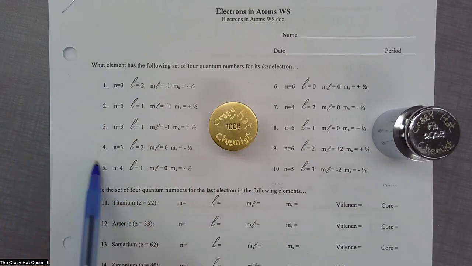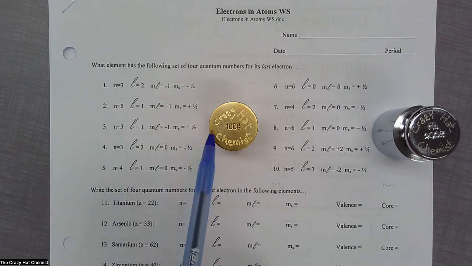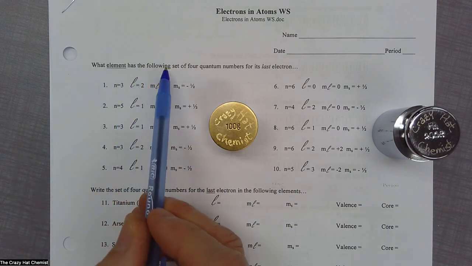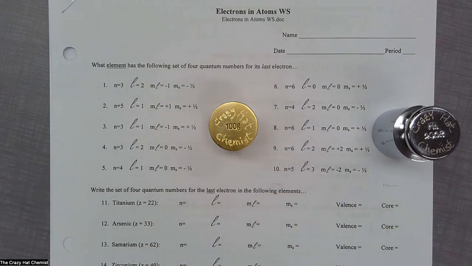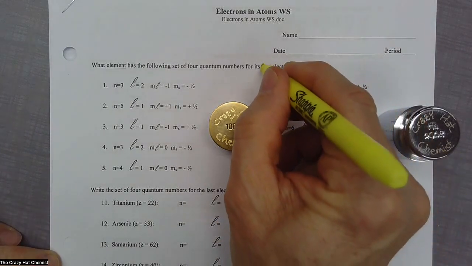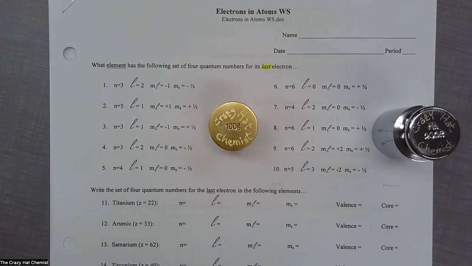There's a set of 10 problems here. The first 10 problems say, what element has the following set of 4 quantum numbers for its last electron? One of the key words here is last electron. So I'm just going to highlight that here, because that's important for this problem. It's the last electron that we're looking for.